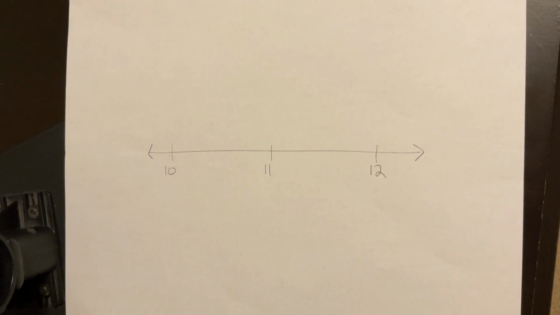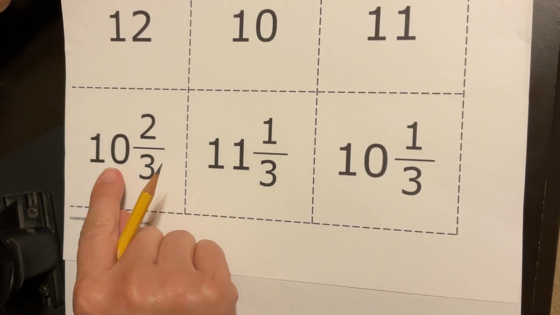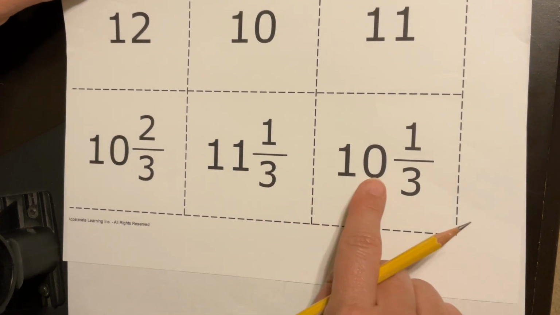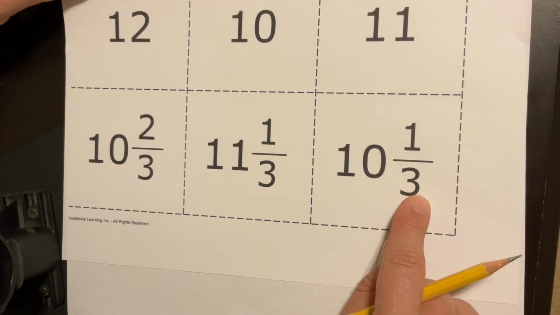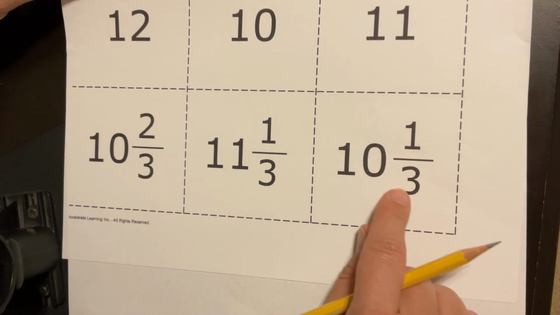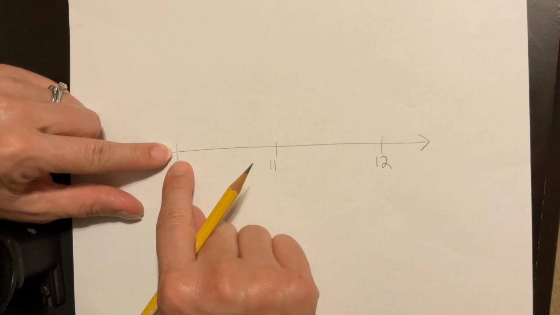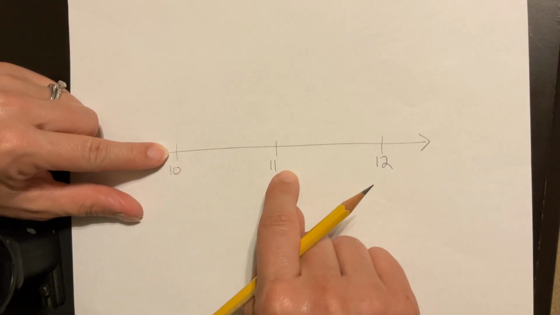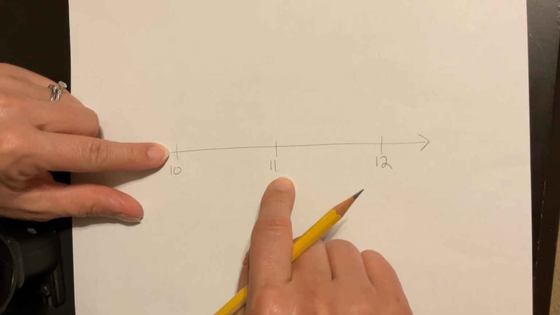And then I've got to decide exactly where to put 10 and 2/3, 11 and 1/3, and then 10 and 1/3. Since my denominator is 3, this means I want groups of 3. So if I start at 10, by the time I hit 11, that needs to be 3 out of 3 equal lines to get to the next whole.